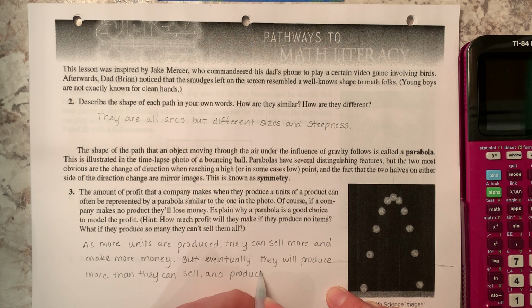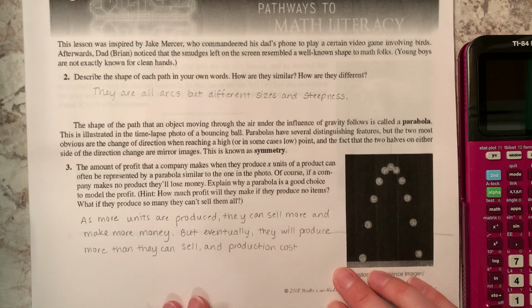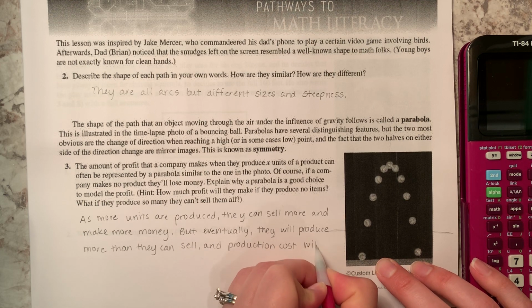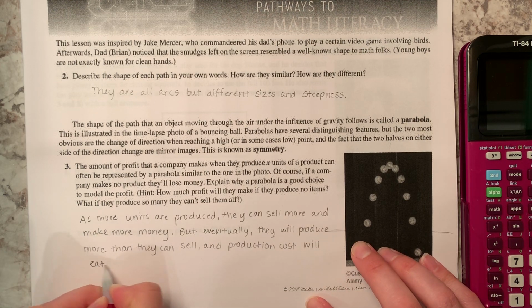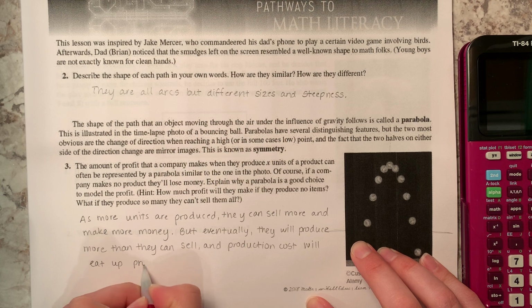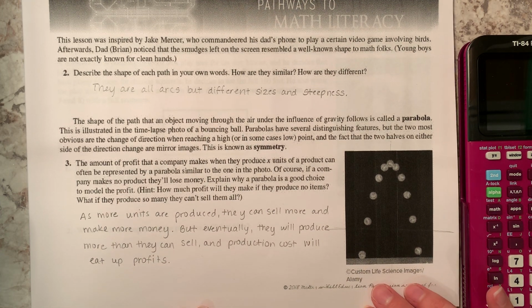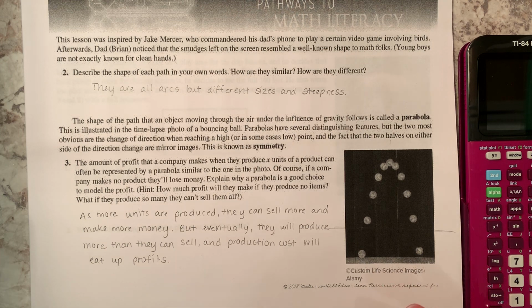And production costs, how much it takes to actually produce the items, will eat up the profits. If they keep increasing the amount of material that they're making, whatever product it is that they're trying to sell, they're not going to be able to sell as much as they're making.